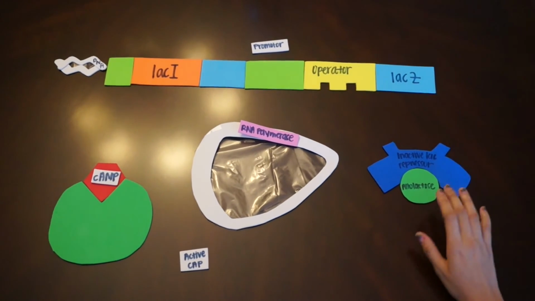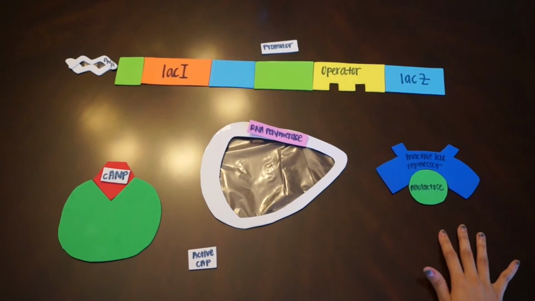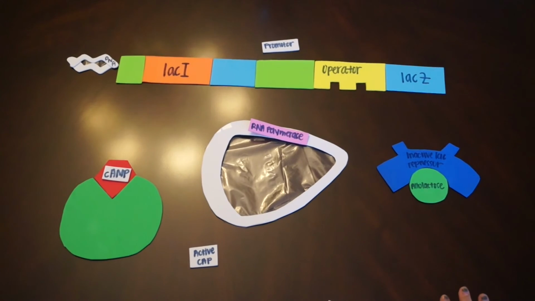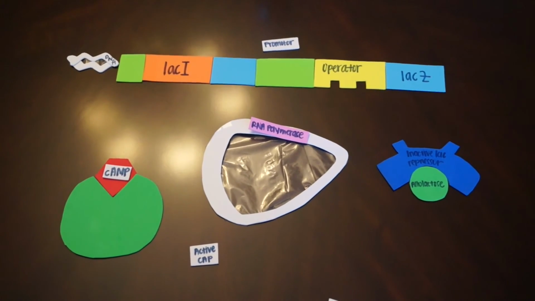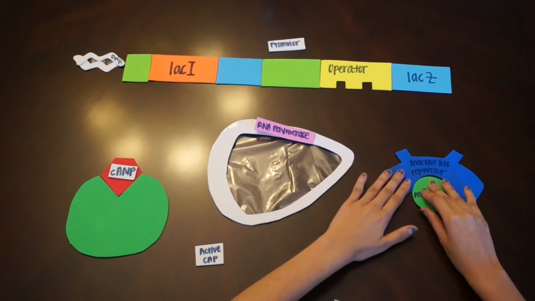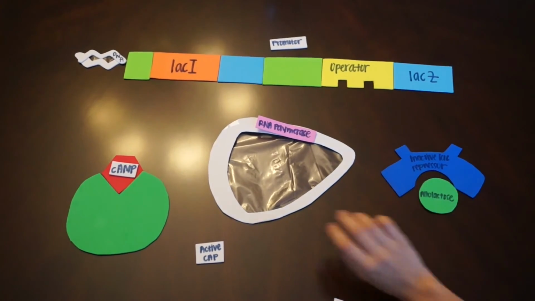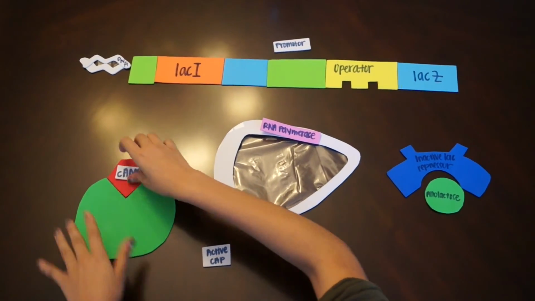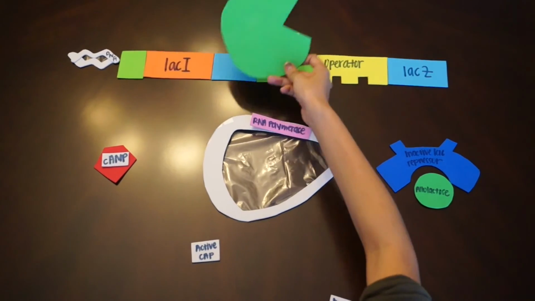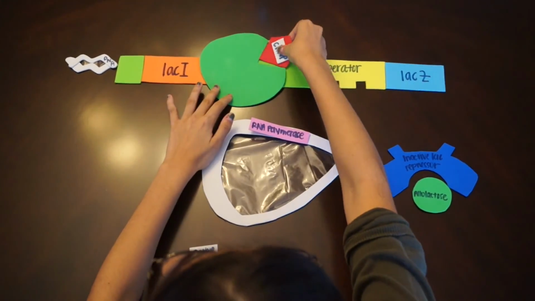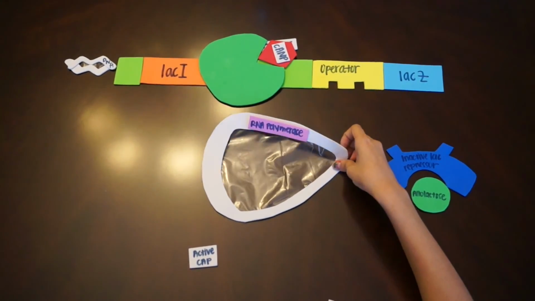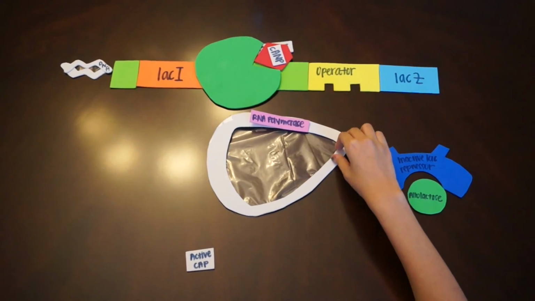If the repressor is attached, then it won't be able to create the product. If it's not attached, then it will be, but if cAMP isn't attached to CAP by the promoter, then it's going to happen a lot slower, and RNA polymerase won't be able to bind as easily.